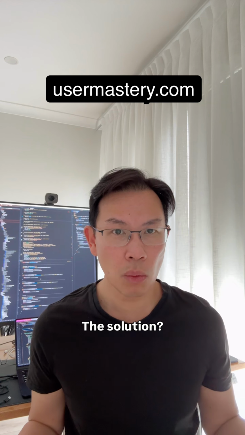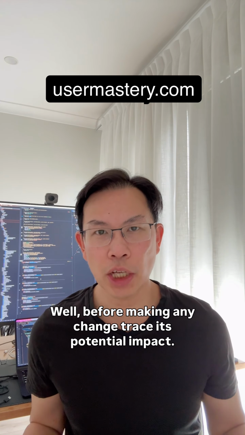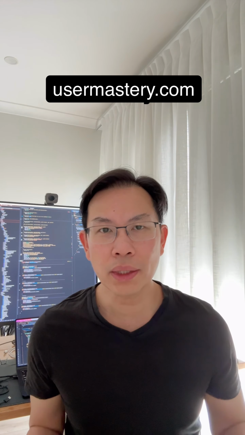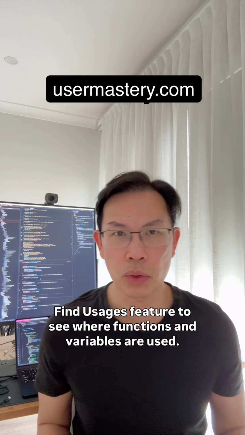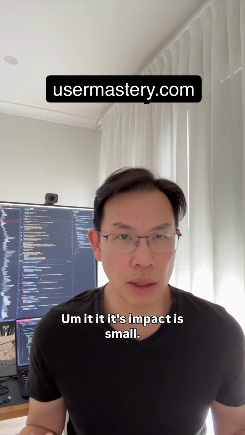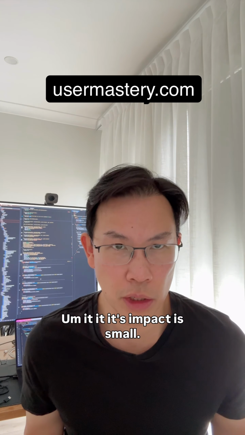The solution? Well, before making any change, trace its potential impact. Ask yourself, what depends on this code? Use your IDE's find usages feature to see where functions and variables are used. Don't just assume a change is isolated, its impact is small. When you do make changes, test thoroughly.